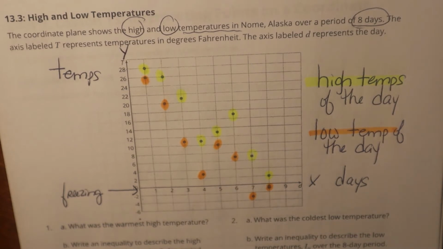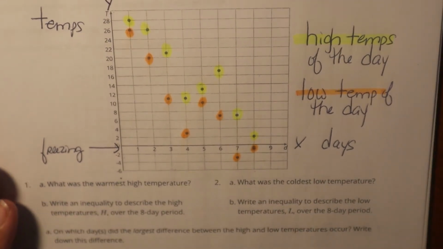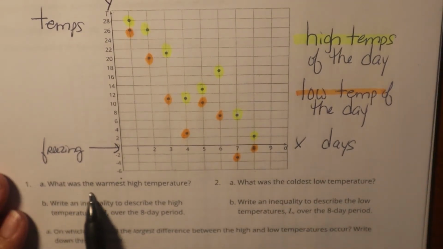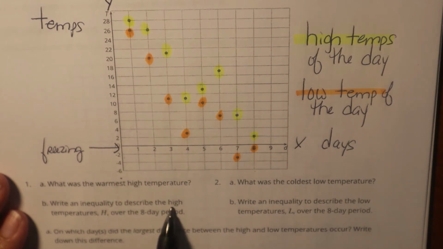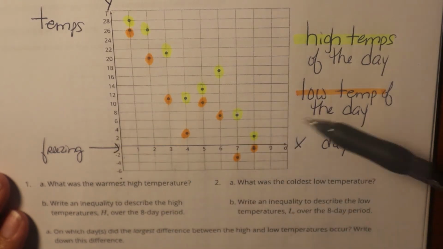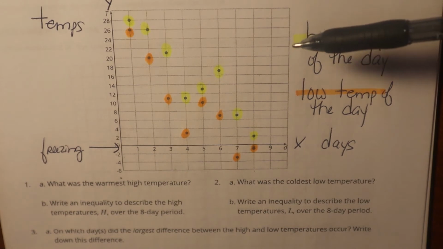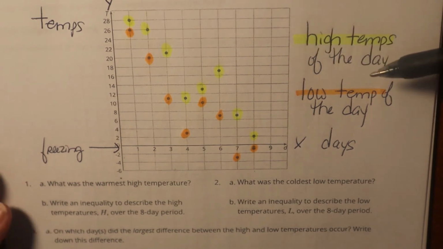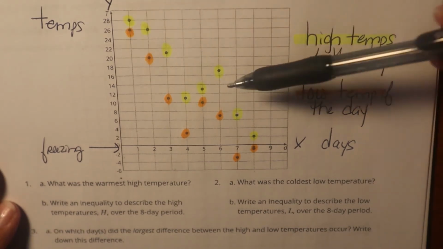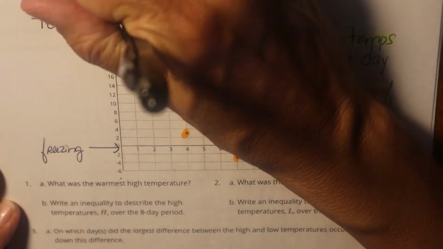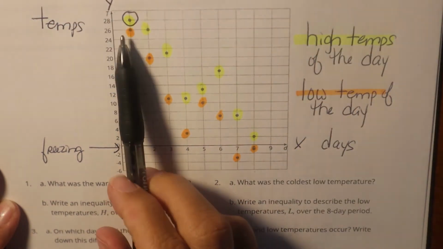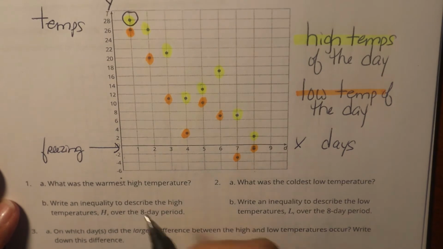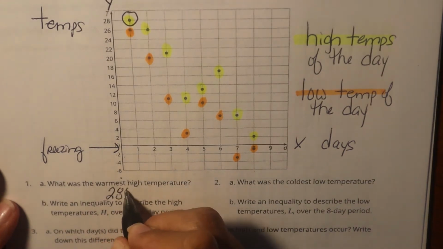Now we can actually solve the problem because we've got colors finally. So question 1A says, what was the warmest high temperature? You're simply going to look at your graph and find the highest yellow dot, because the yellow dots were our highs. If I come right up here, that's the highest yellow dot, and that was at 28 degrees.